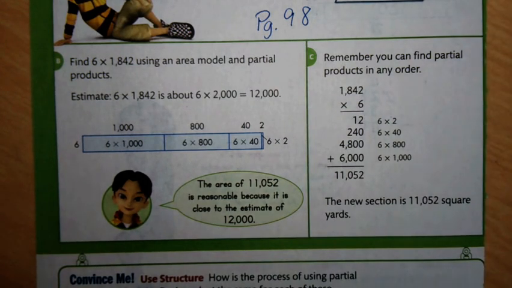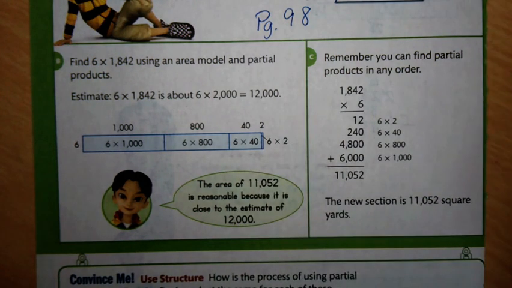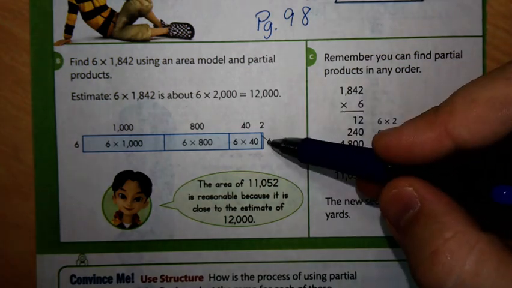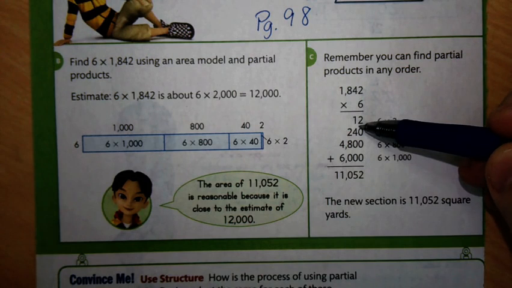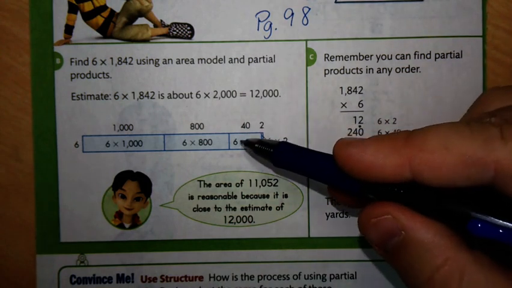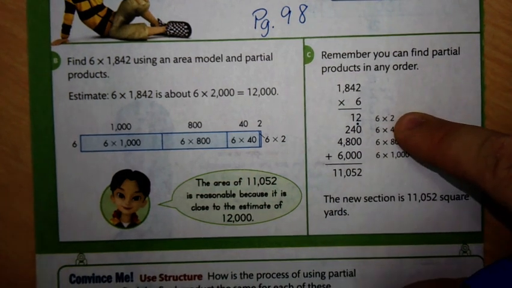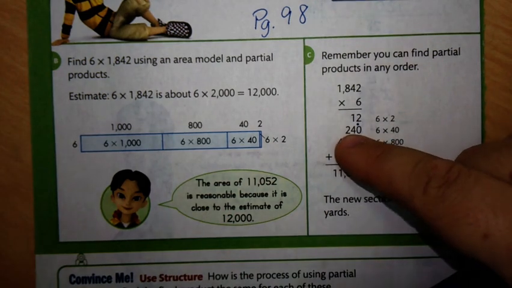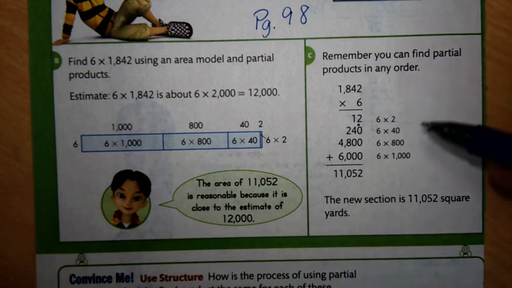If we slide over to box B, they're going to take these numbers and multiply them out. Starting in our ones place, 6 times 2 is 12. In our tens place, we had 40, so 6 times 40. I can cover up my 0 and say, what's 6 times 4? 6 times 4 is 24, and then I bring that 0 over as well.